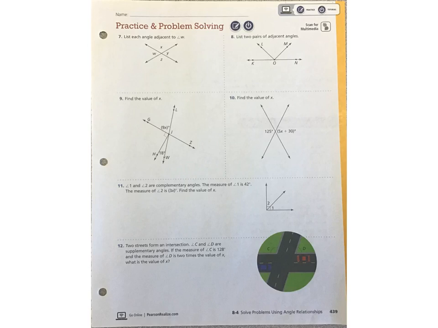Now I'd like for you to try questions 7 through 12 on page 439. When you're done answering 7 through 12, come back and check your answers for each one of them, and then we'll move on to the next set of work.